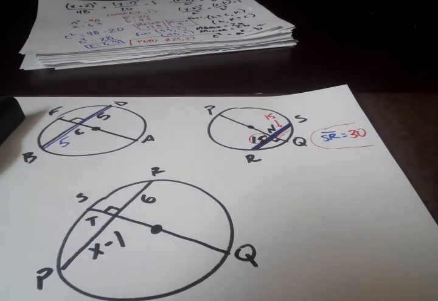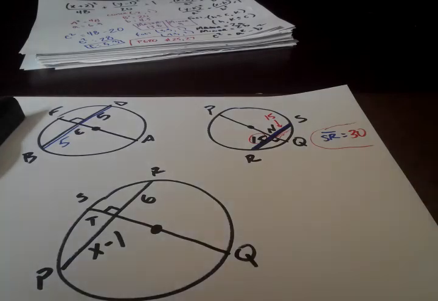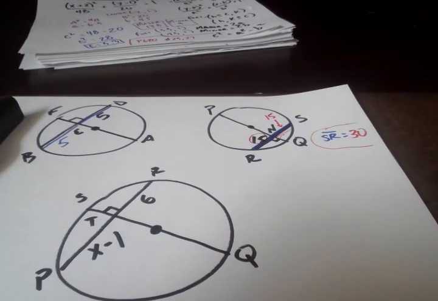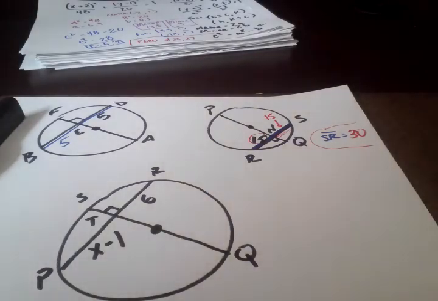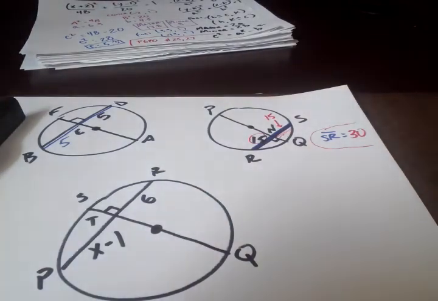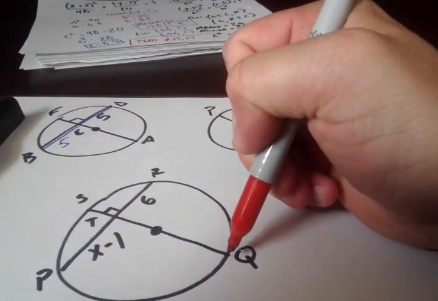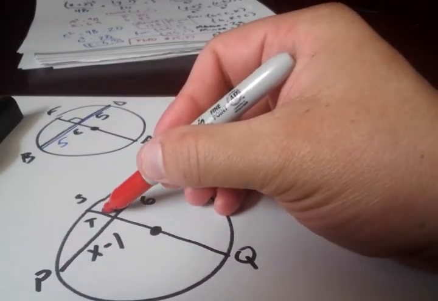Okay, let's go over one more page to 610. On page 610, there's a lot of stuff going on. Go to the very, very bottom. You'll see 3, 4, and 5 at the bottom. We're going to do number 3 together. Okay, number 3. So you see we have that same diameter, and we have a chord.